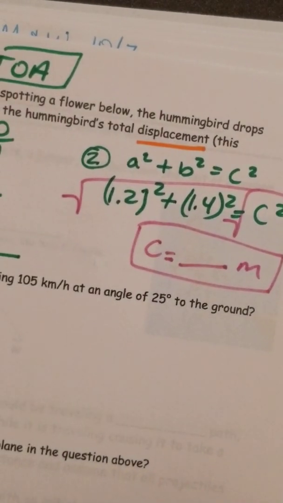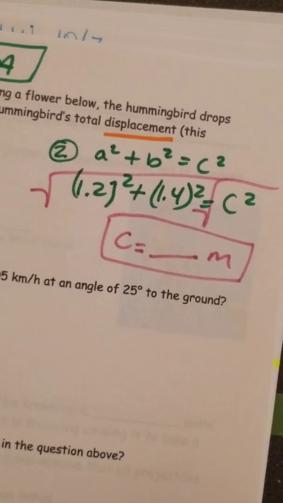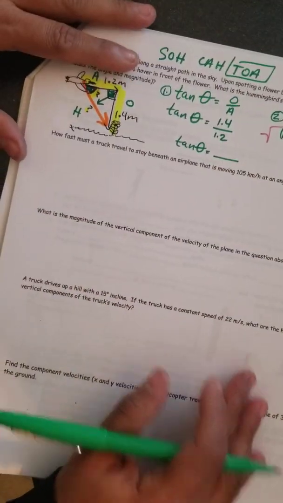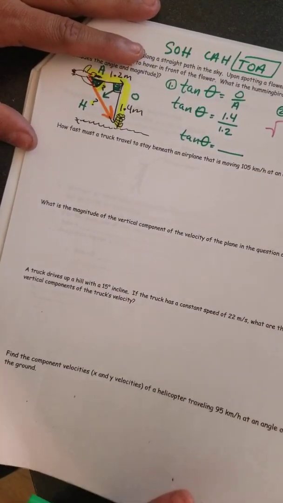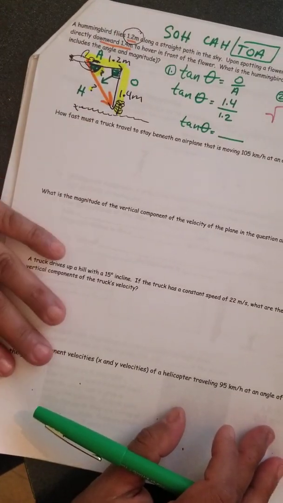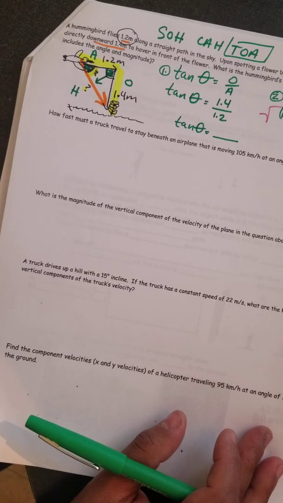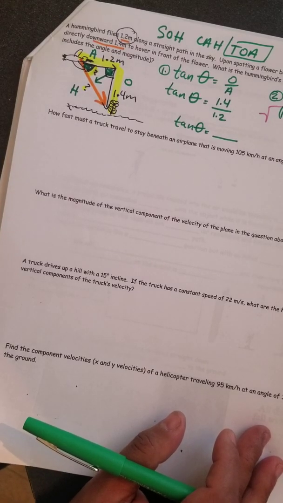Okay? Exhausting? Yeah, I know. I know you can do it though. We've got practice problems to continue to practice. You have to practice. You're not going to get better unless you practice. So please practice some more.